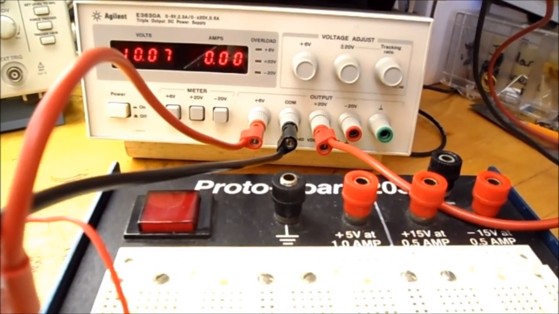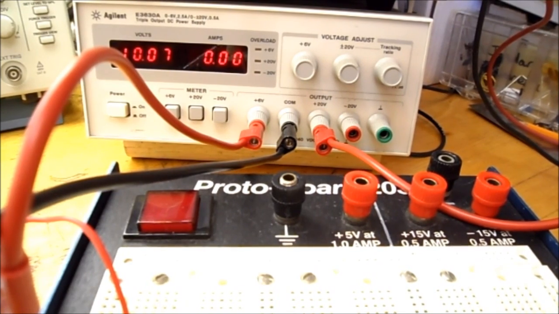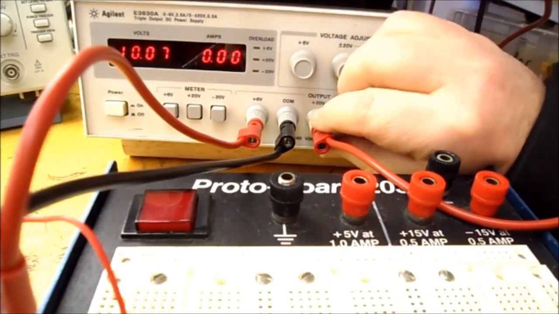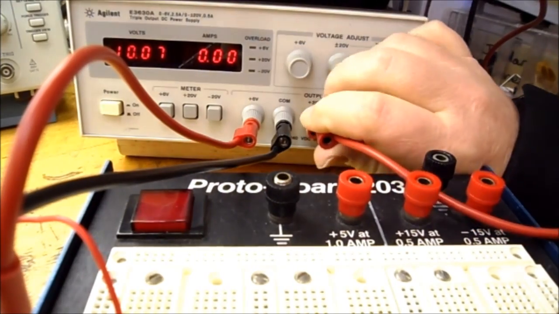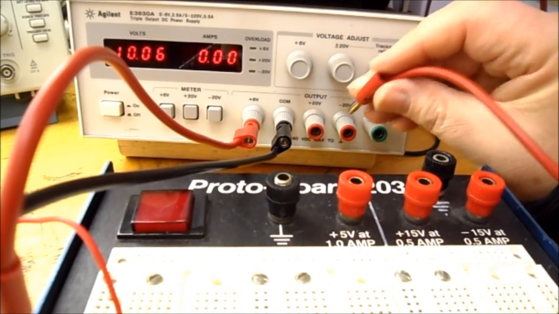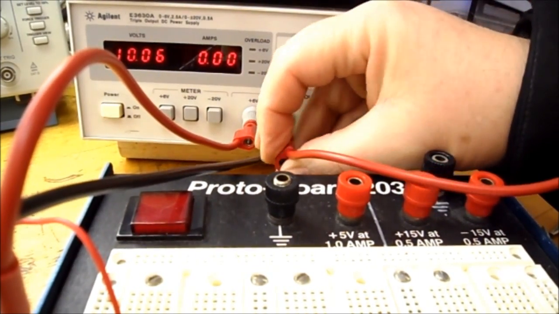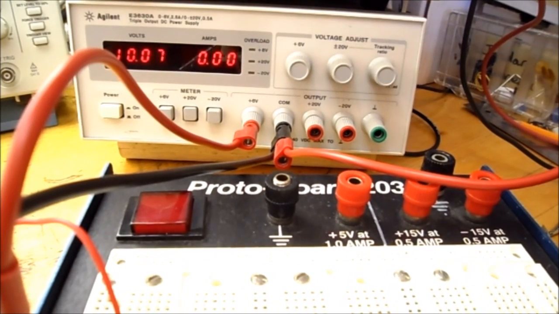Now it says in the lab to replace source E2 with a short. So we're going to disconnect the red lead from the power supply and put it into the common terminal. So now I've replaced E2 with a short.